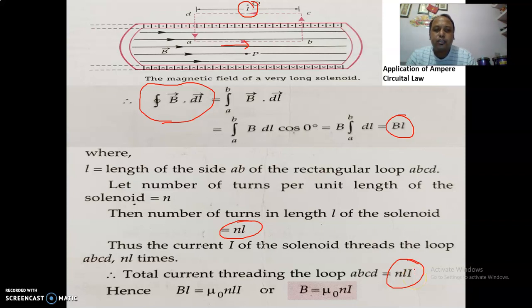So the left hand side is BL, which we have calculated, and the right hand side is mu naught into the total current threading the loop, which will be mu naught into nLI.